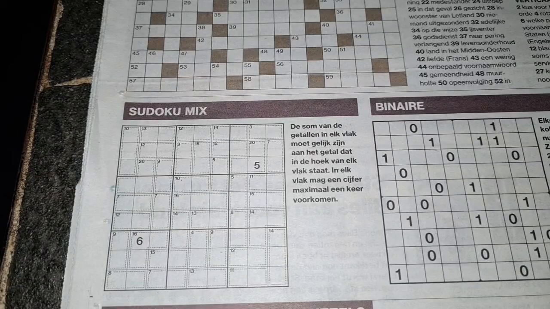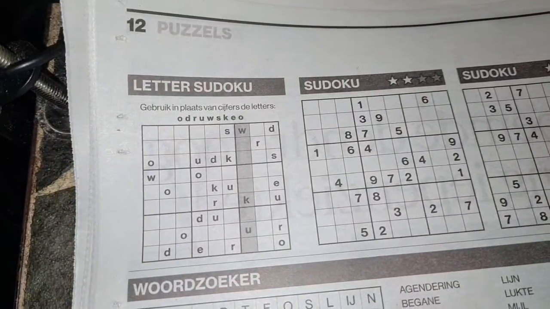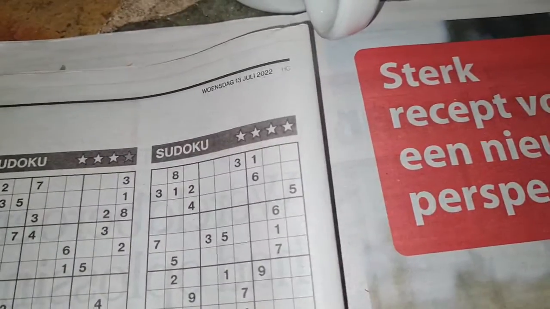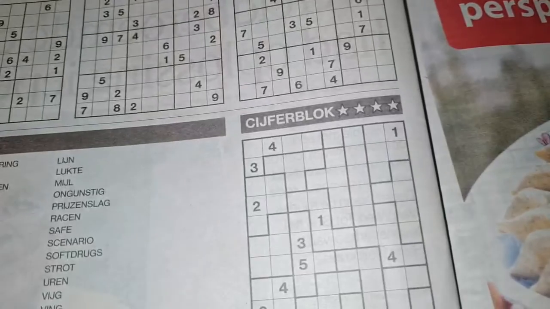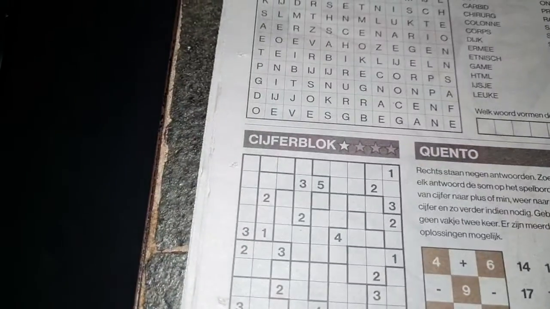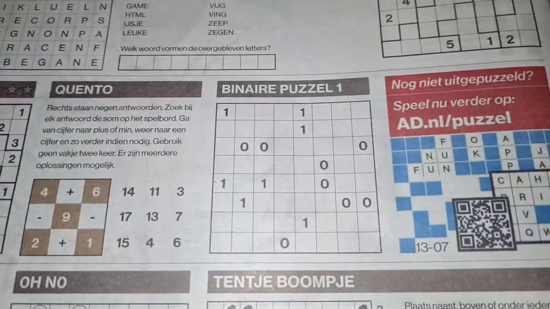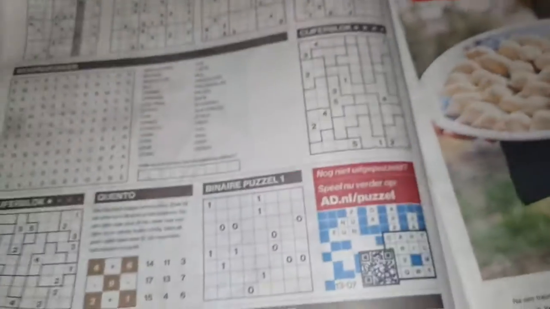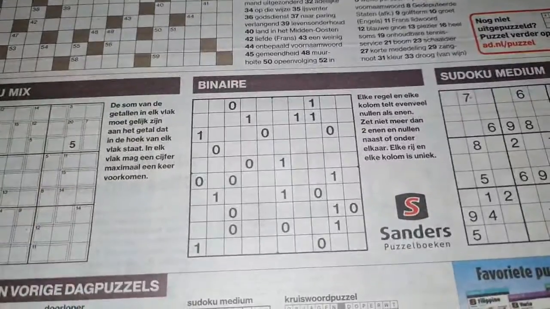In this newspaper, we have also an additional with extra puzzles. Seven extra puzzles. The letter Sudoku, the 2 stars, the 3 stars, and the 4 stars Sudoku. Then we have two tectonics, one with 4 stars, one with 1 star, and one binary. Those puzzles I'm not interested in. So a total of 7 extra puzzles. I won't do them all. Half of them I will solve, 4 of them. But first I will solve these 3 regular puzzles.